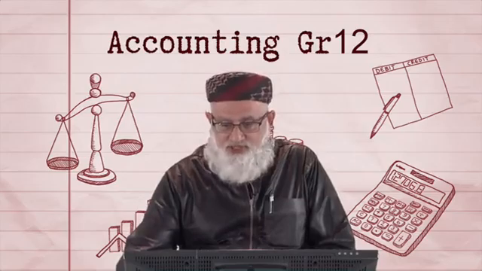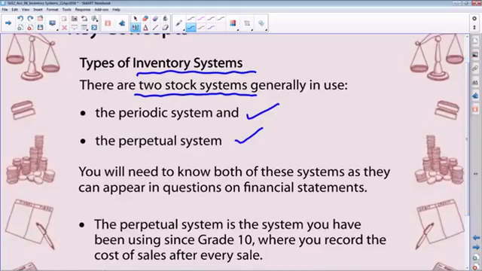Welcome back, guys. Let's see. Have you mentioned these pointers? Let's go through it. With the perpetual system, an important characteristic, and obviously you've used this since grade 10, is that you record the cost of sale with every sale item.